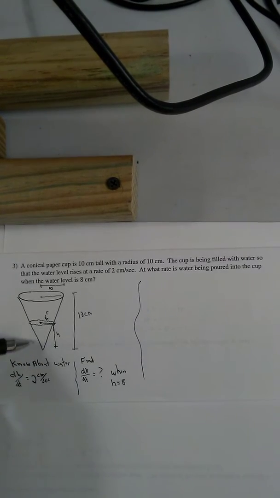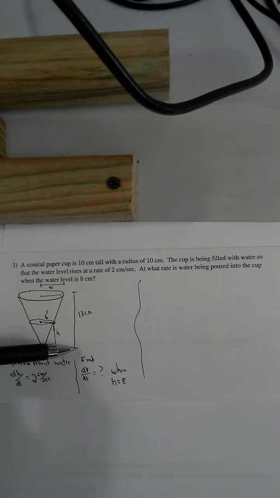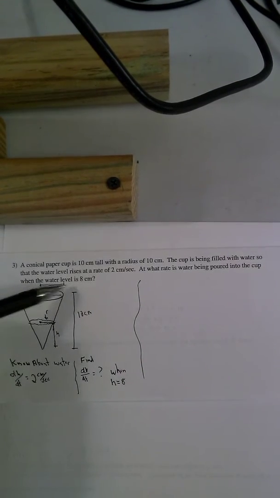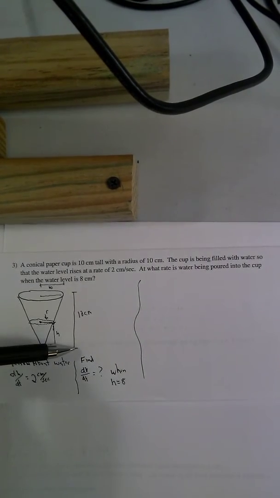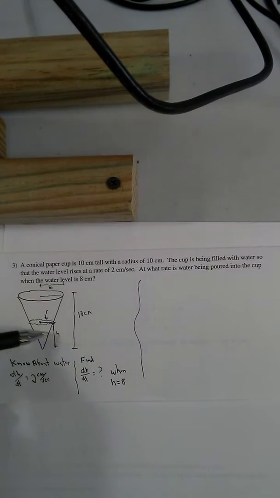All right, so the cup's height is 10 and the radius is 10. My picture's not quite to proportion, but it's twice as wide as it is tall. Same thing with the water. I mean, it has to fit in here. So the cone of water and the cone of cup are similar. They're in proportion.